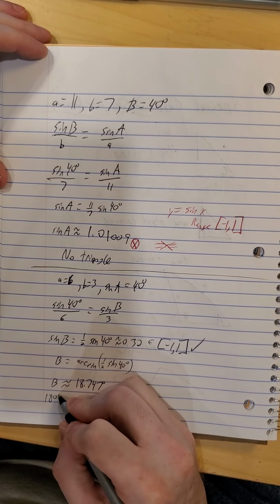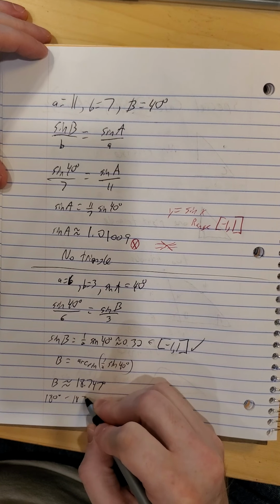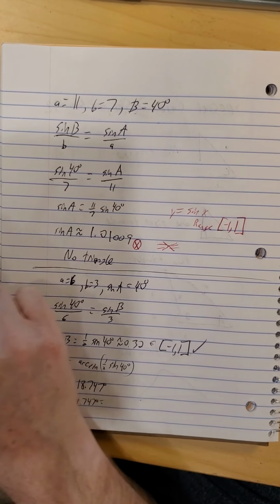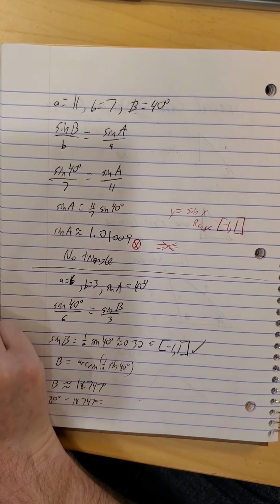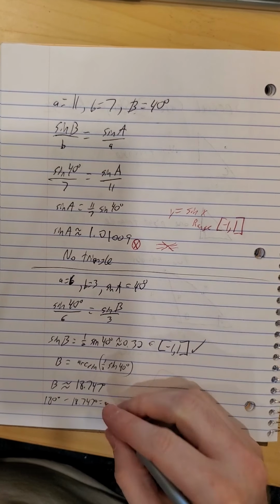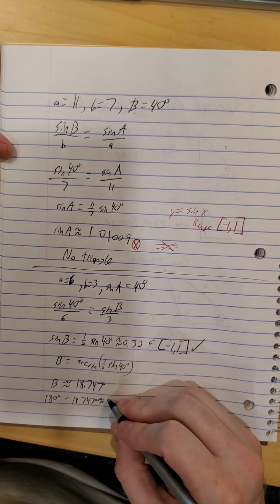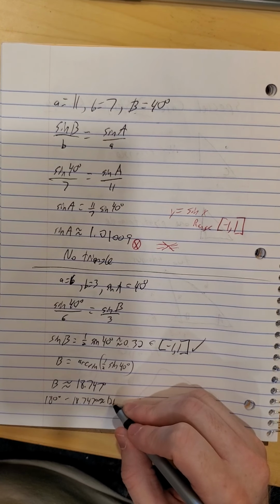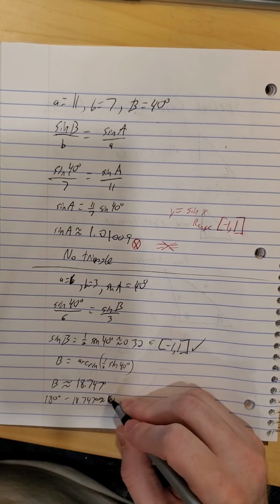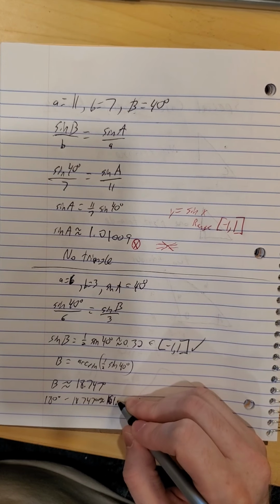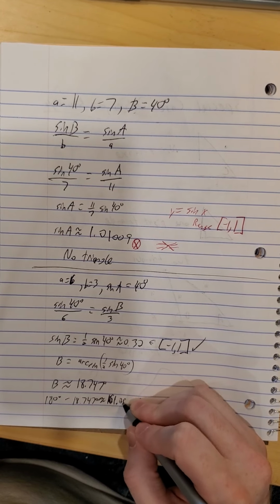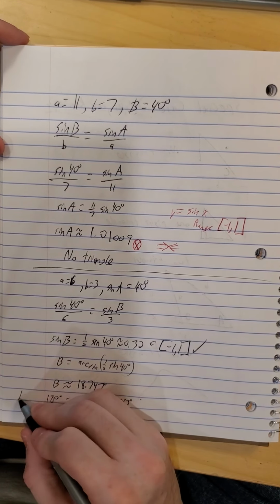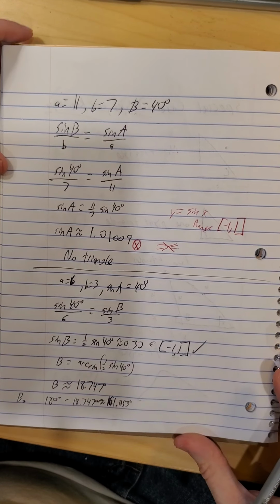So 180 degrees minus 18.747 degrees. So we're at about 161.253 degrees. So this is a possible second angle B. We'll call this B sub 2.